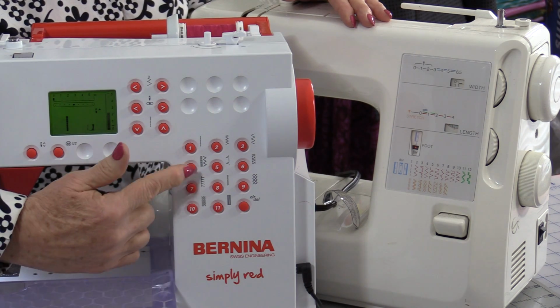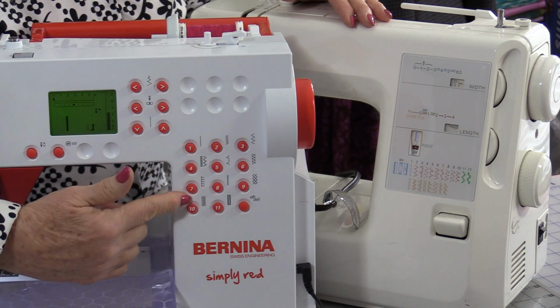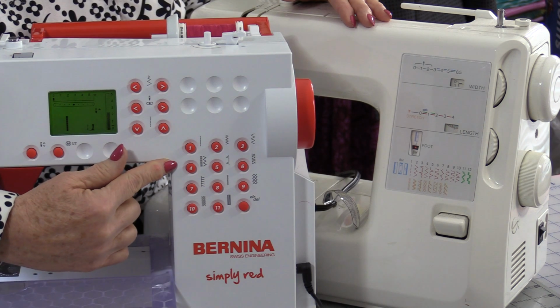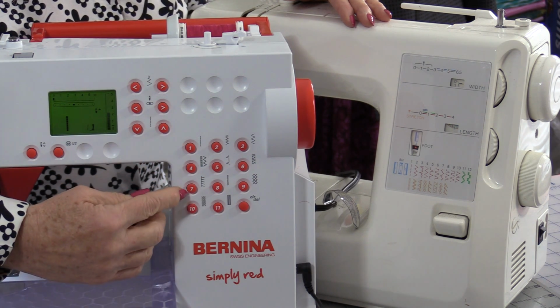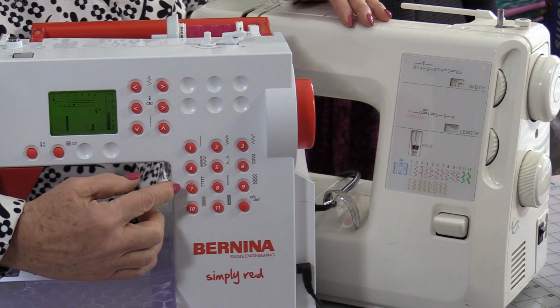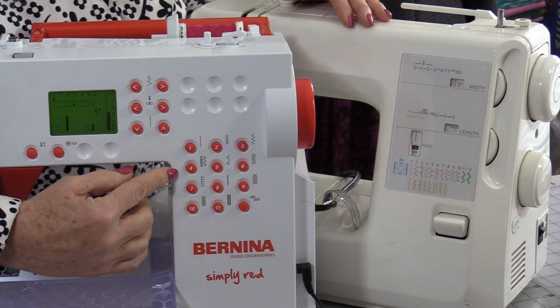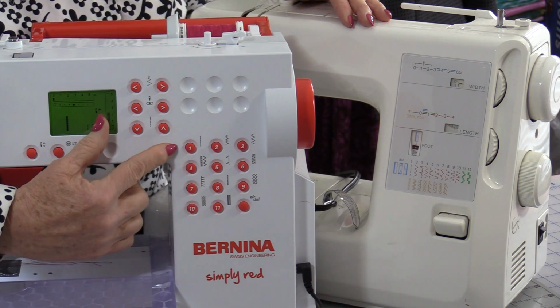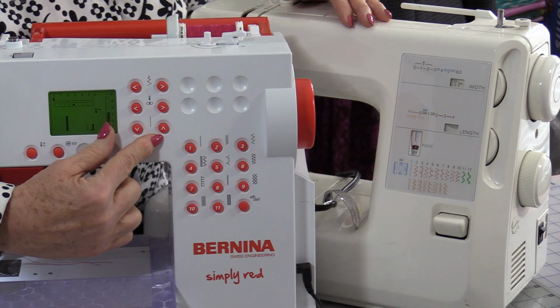It's very convenient that the stitches are labeled, and they're usually labeled with pictures. But that picture sometimes is just not enough to understand truly how that stitch looks and what it can do. So let's take a look at doing those stitches and talk about the width and length.